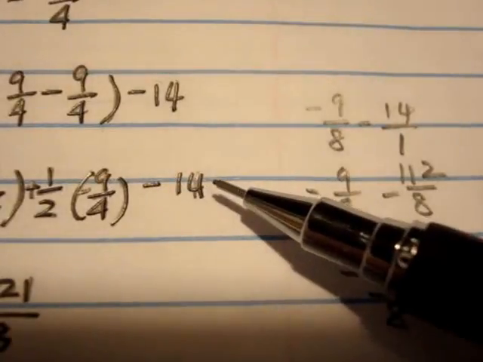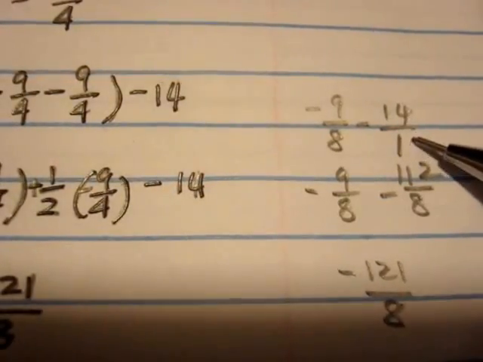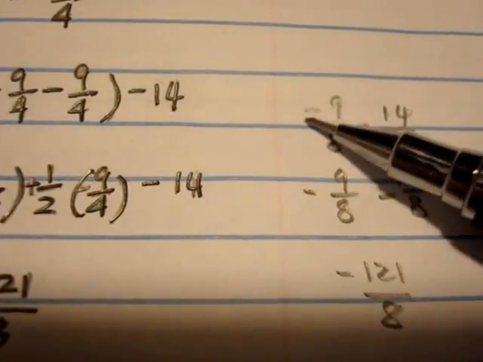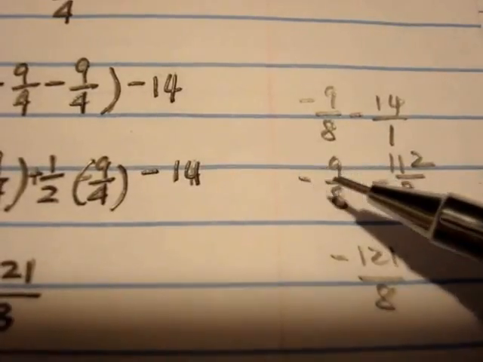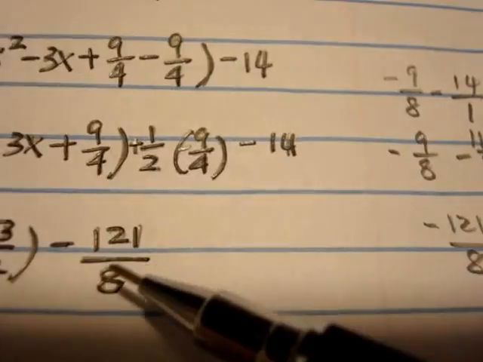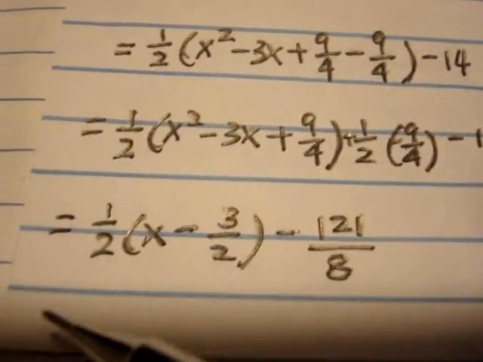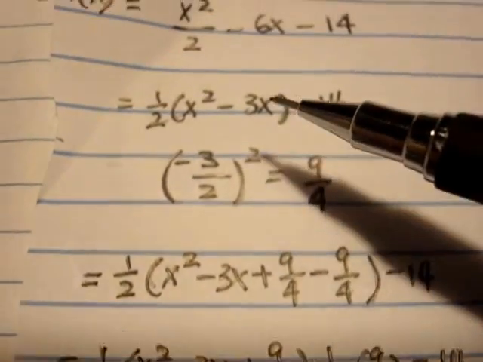This negative 14 is the same thing as negative 14 divided by 1. So right here, you just do a regular addition algebra, and you will get negative 121 divided by 8. So this is the answer for this quadratic function.